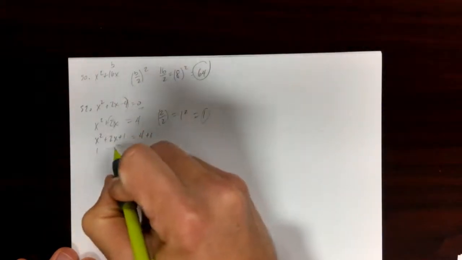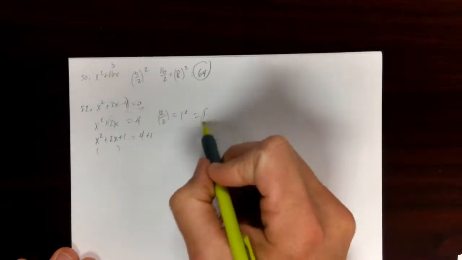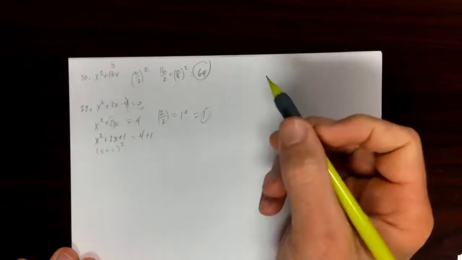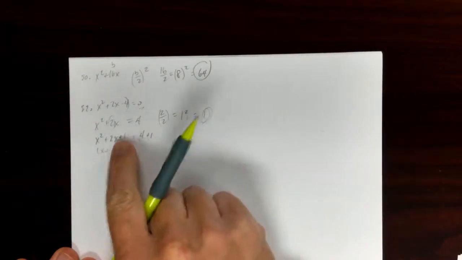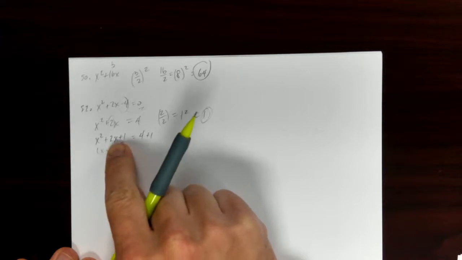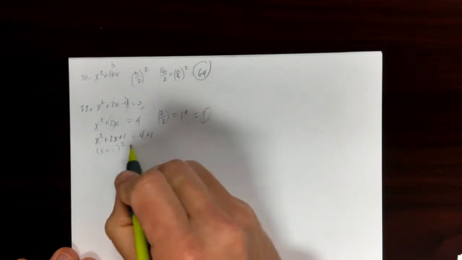Here I can complete the square. And I'm going to give you a hint. Whatever you get right here, it's going to be x plus that number when you complete the square. Right? Because if I factor this, it's x plus 1 squared. That's what I just did. I made a perfect square. Bam! There it is. Over here I've got 5.